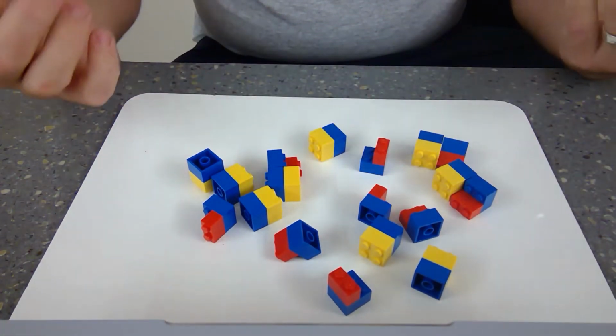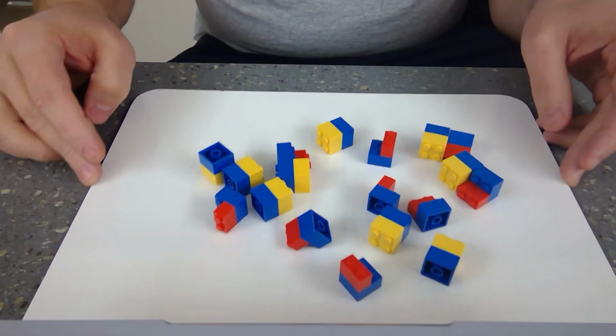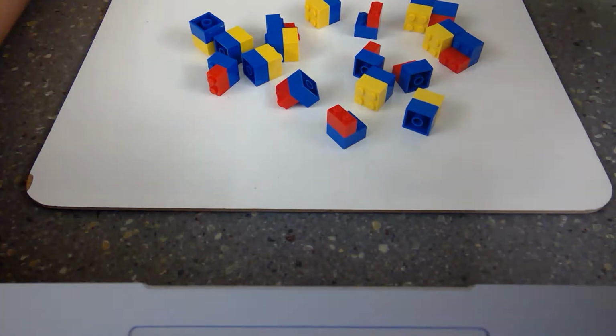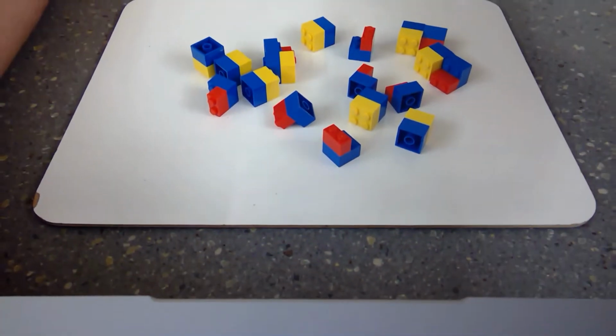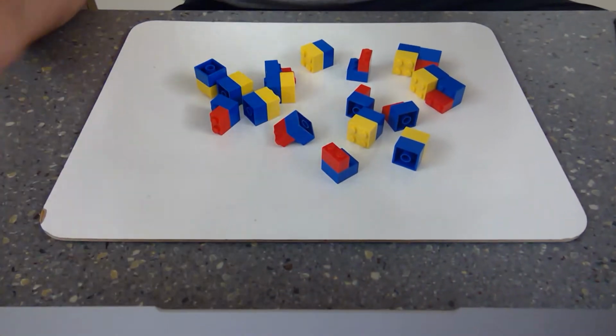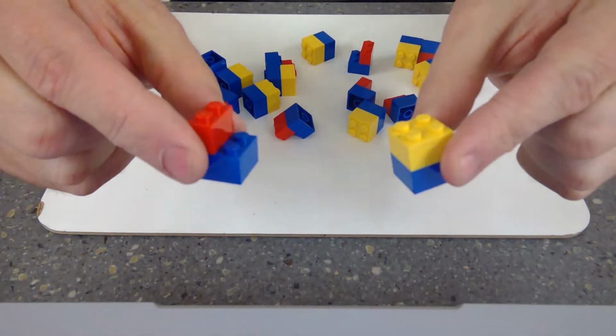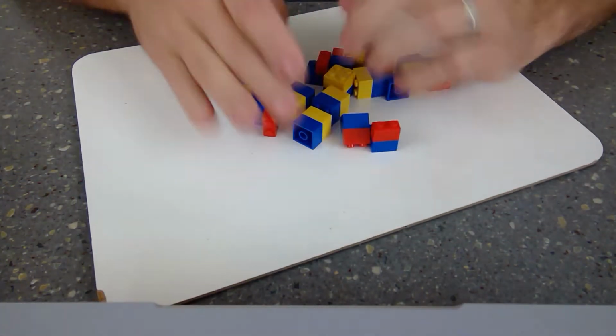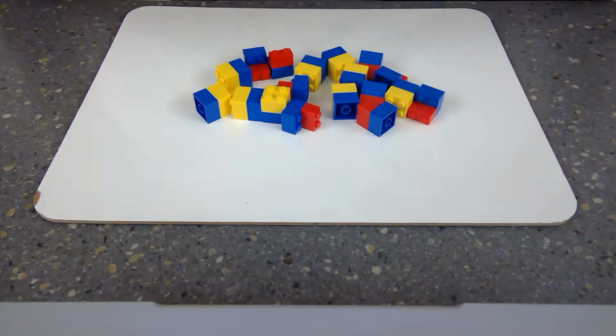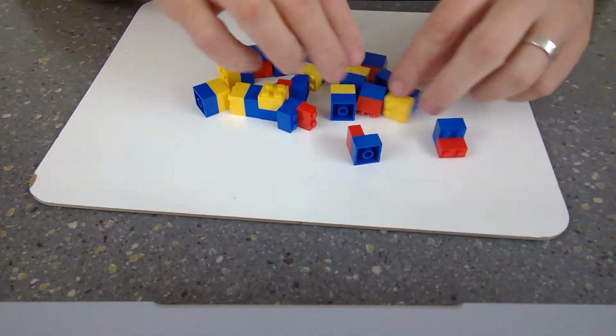And I want you to notice something. I want you to notice that there is not a reaction. A reaction is when molecules change. And you might notice that all of these molecules are still the same. They haven't changed at all. They haven't combined or broken apart or rearranged. So even though we mixed our molecules together, they did not react. We did not have a reaction.